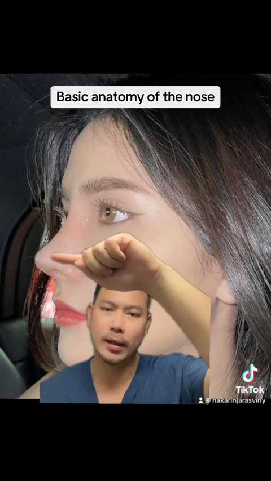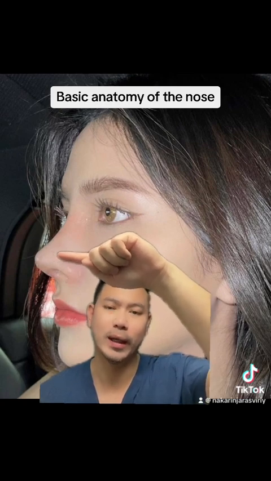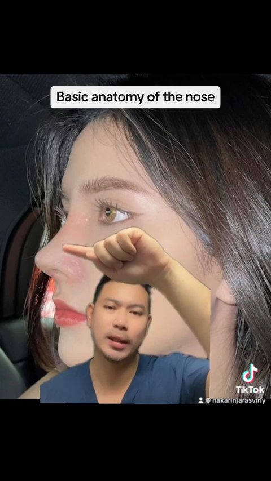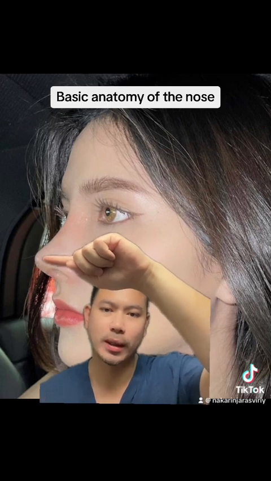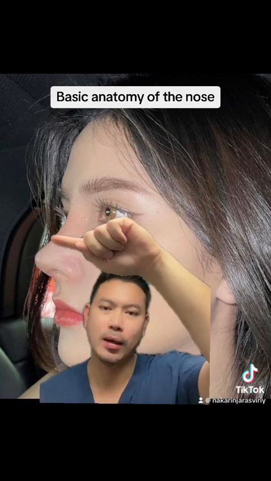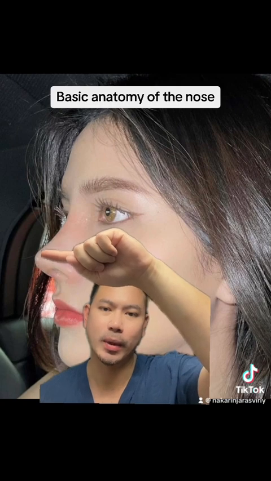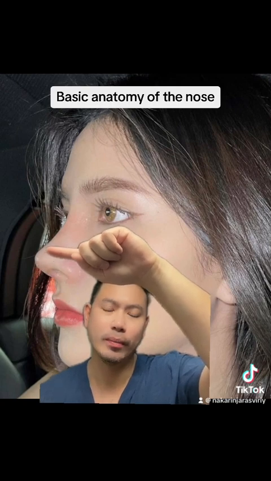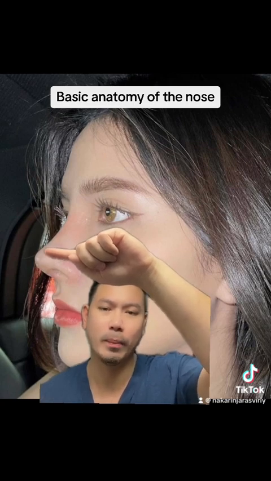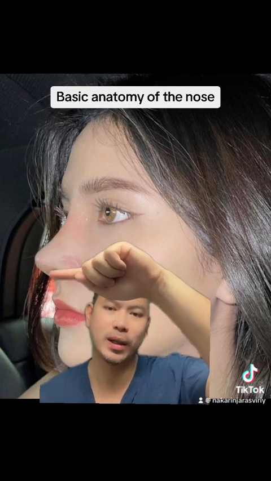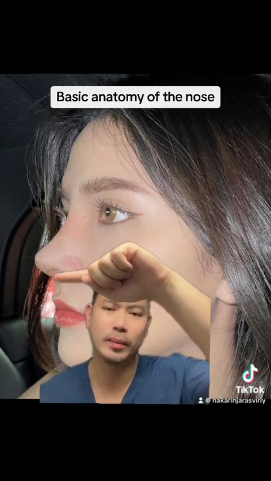Lower than that, here is the lower lateral cartilage. As I mentioned earlier, this is the upper lateral cartilage, and here is the lower lateral cartilage. This part we call the tip, along the dorsum and the tip. For some people, between the dorsum and the tip, there is a little notch called the supratip break. And then after the tip, this part we call the columella.